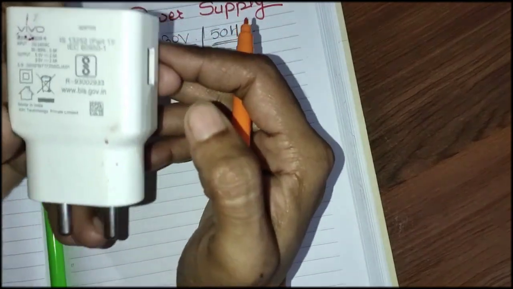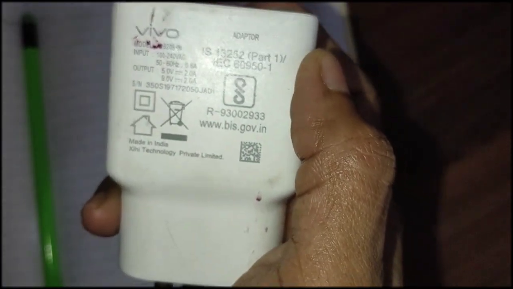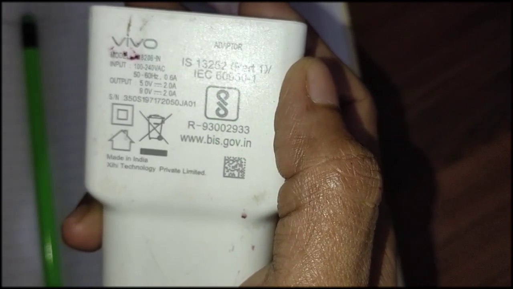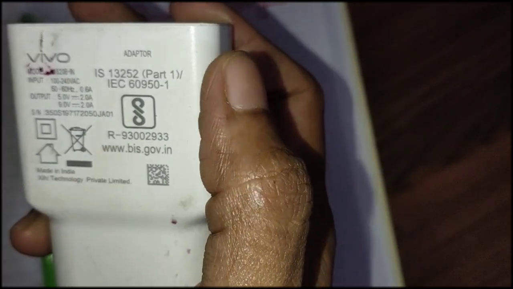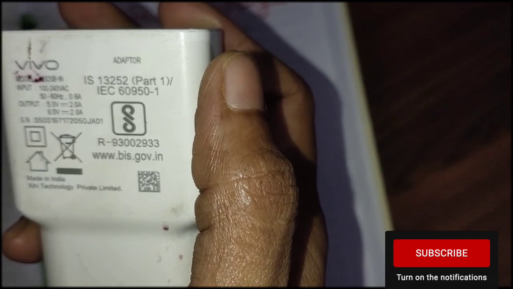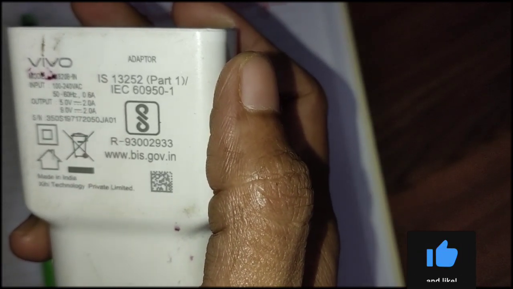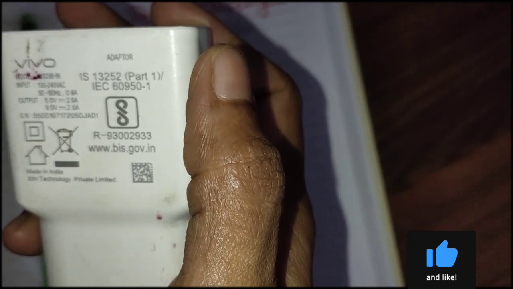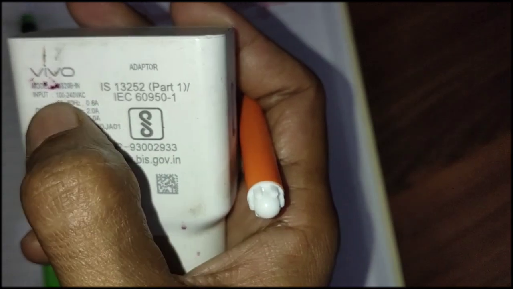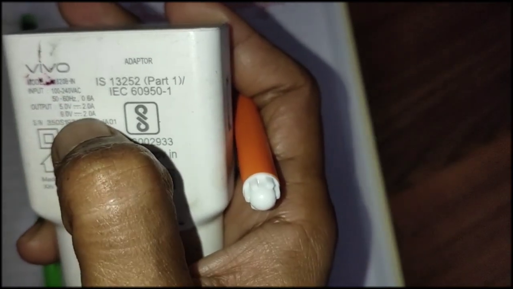This is the adapter, and we can easily see here the input is... okay, so you are able to see this, right? So the input is 100 to 240 volt AC, 50-60 hertz is acceptable, and current is 0.6 ampere. Okay, now the output, how much are we getting? We are getting 5 volt DC. You can see the symbol of DC, 2 ampere, and 9 volt 2 ampere. Okay, so this is the adapter where the input is AC and output is DC.